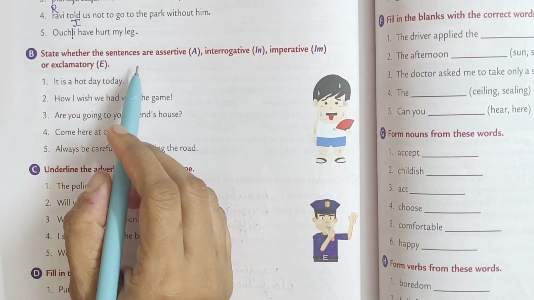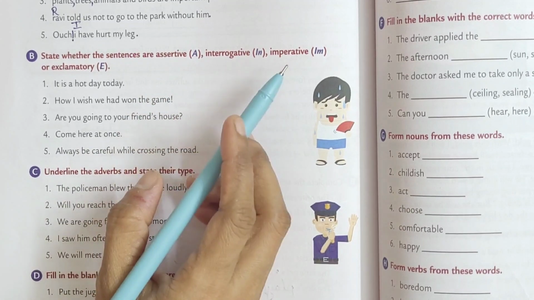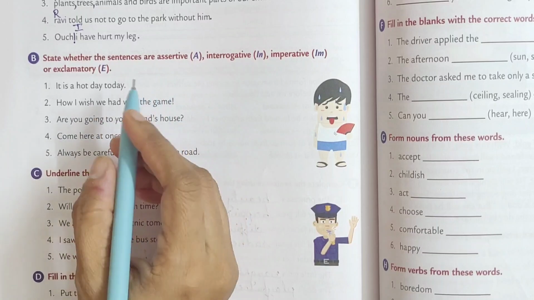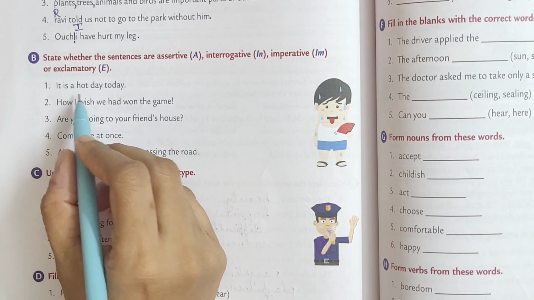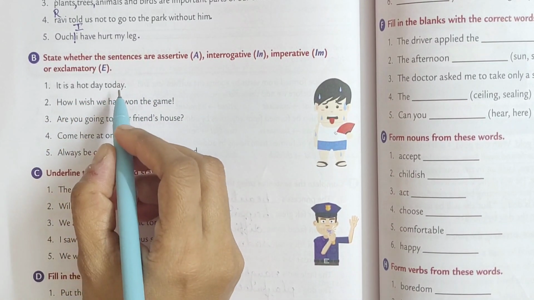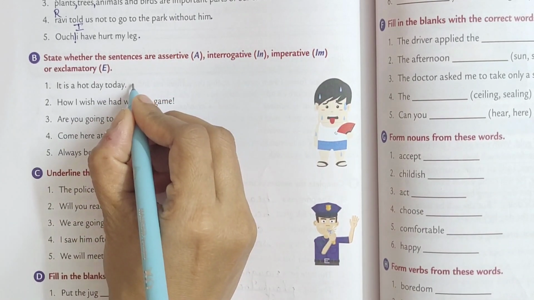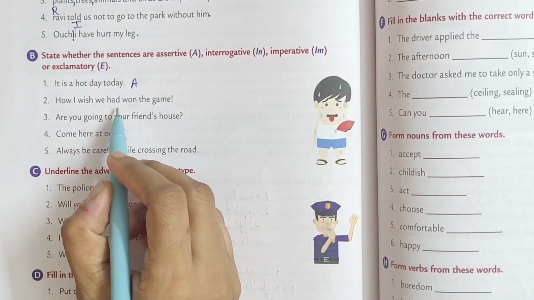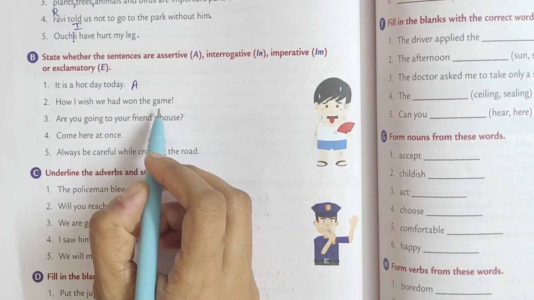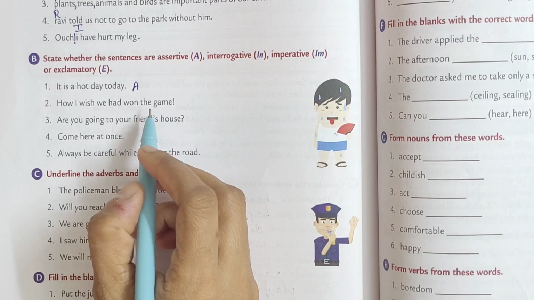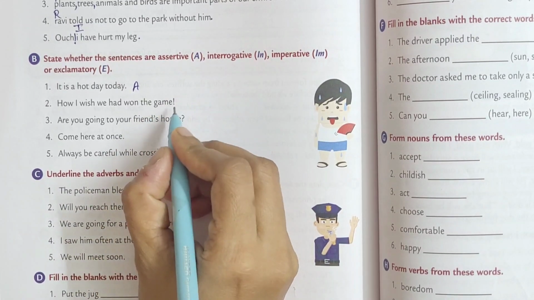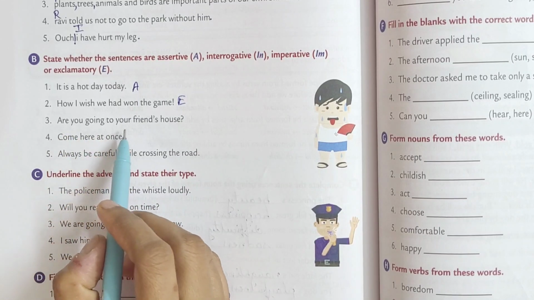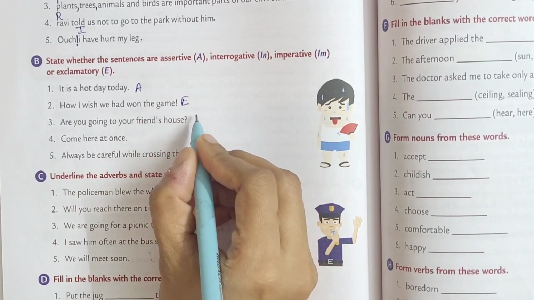State whether the sentences are assertive, interrogative, imperative and exclamatory. It is a hot day today. Assertive. How I wish we had won the game. Exclamatory. Are you going to your friend's house? Interrogative.